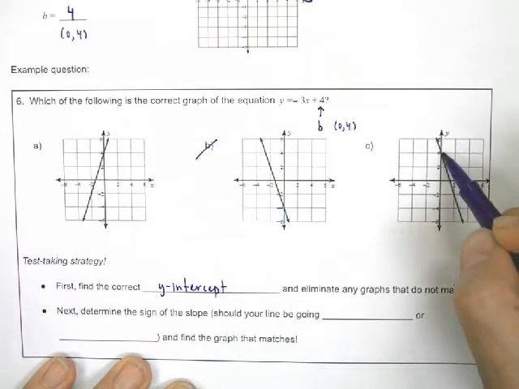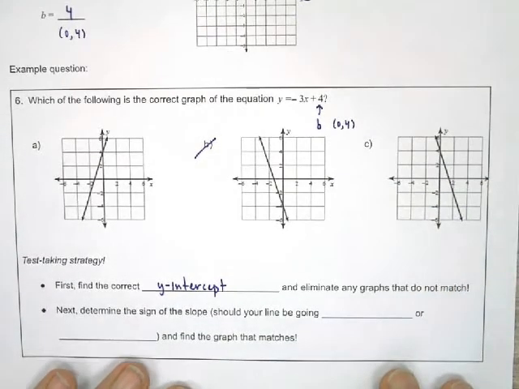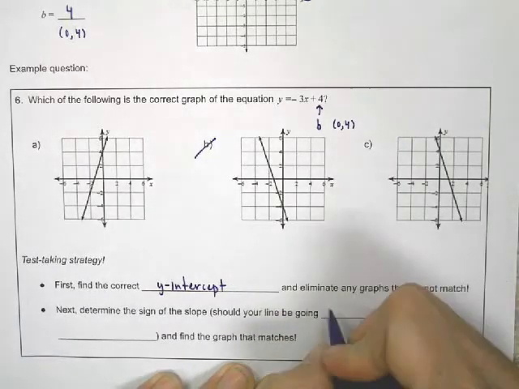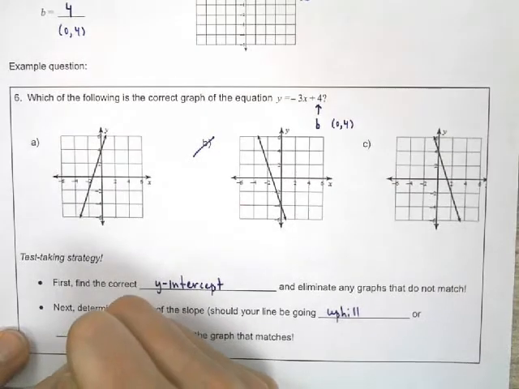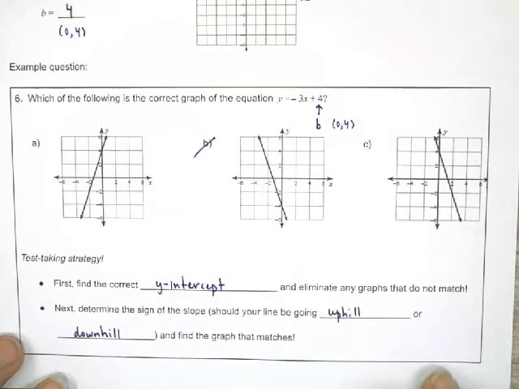Choice C, again, it looks like 0.4 is on the graph, so that's still a possibility. But at least I've eliminated one choice. The next thing I'm going to do is determine the sign of the slope. So really, I'm going to decide, should my line be going uphill or downhill? And I'm going to find the graph that matches.